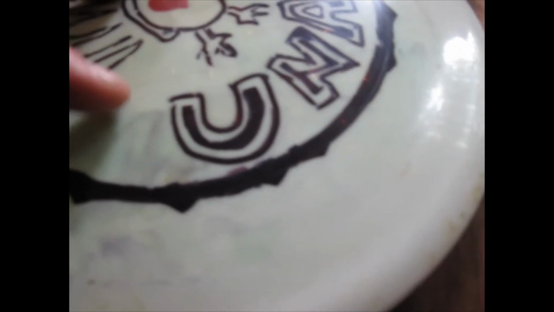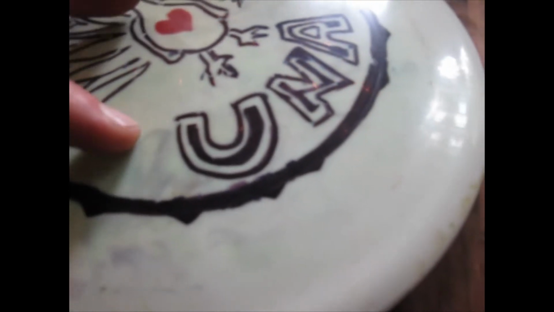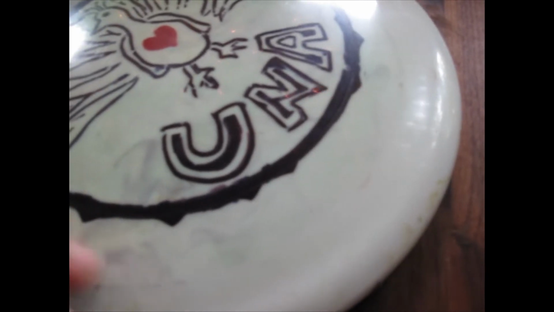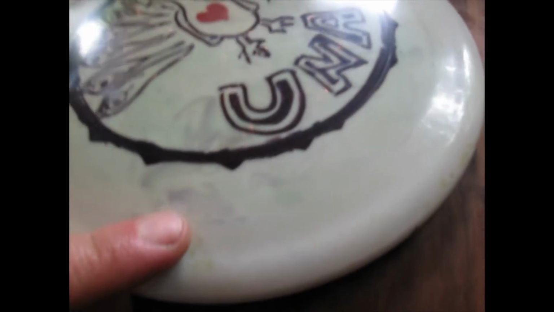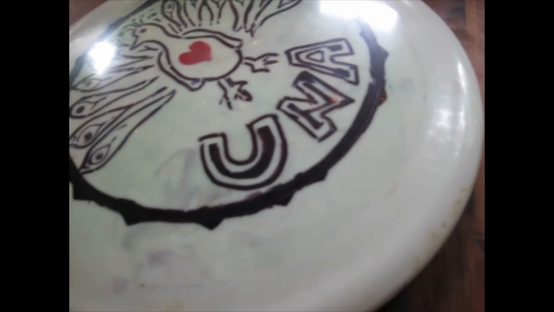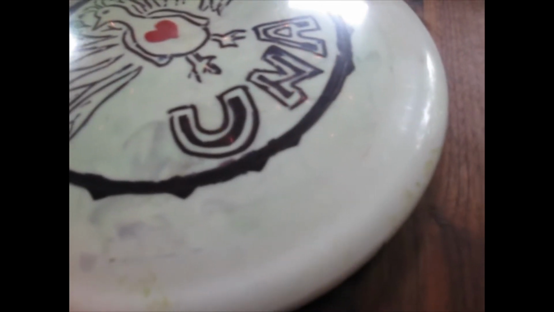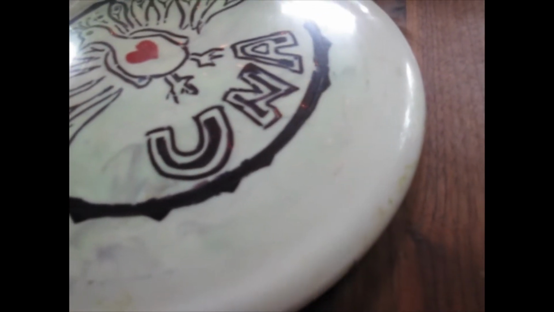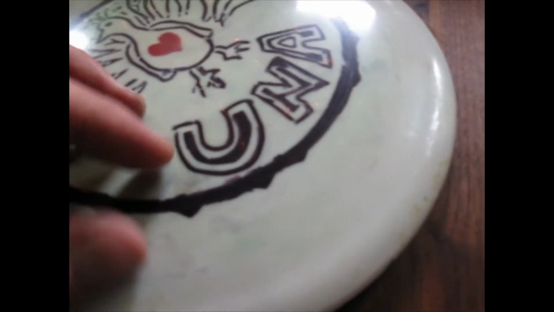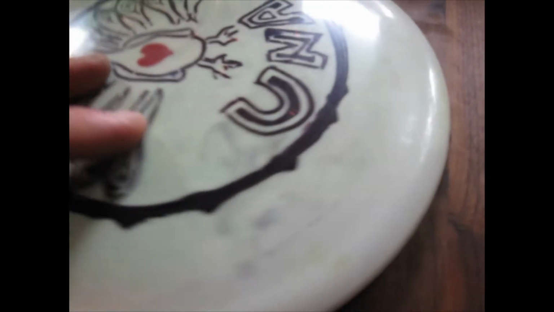You can see this marbling effect that happens. This is just from plasticine that has been used for dyeing before, and so just sitting on the disc will slightly dye the disc, which is unfortunate, but also it makes for a nice kind of happy accident.